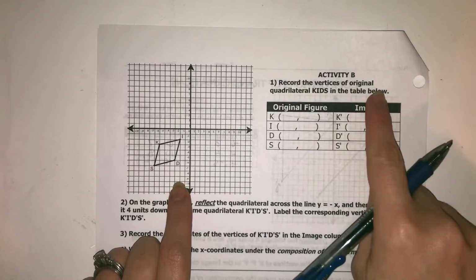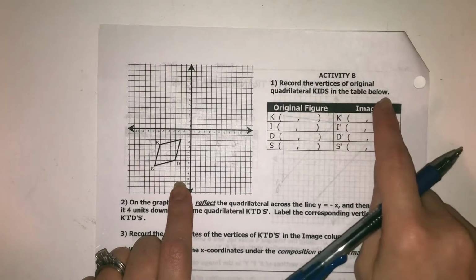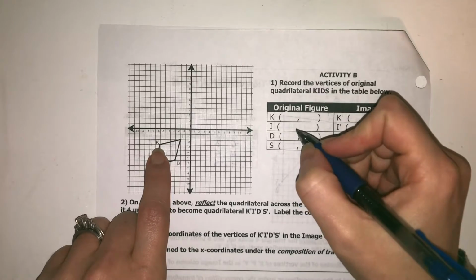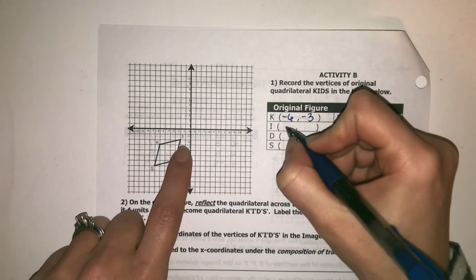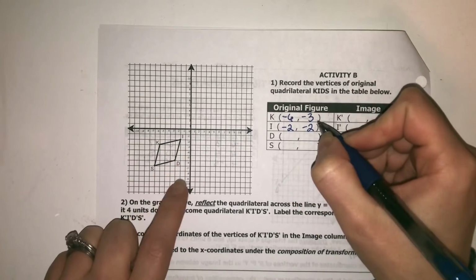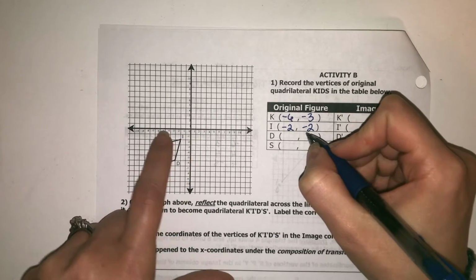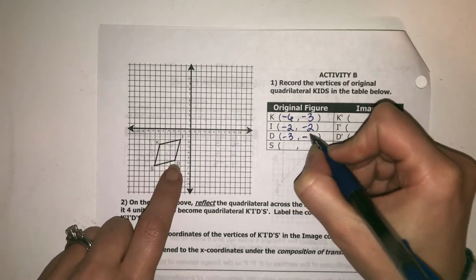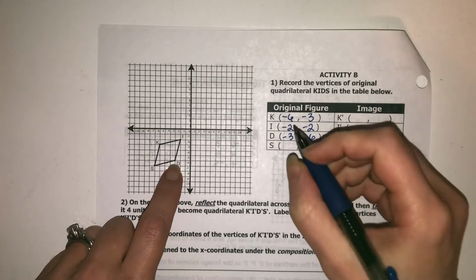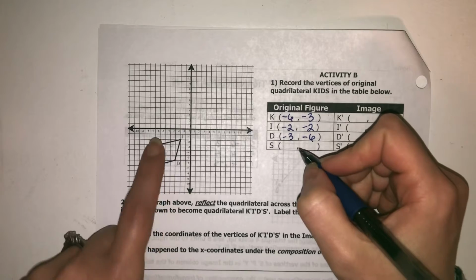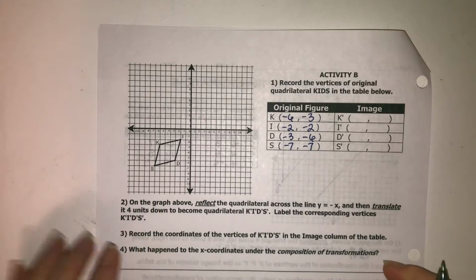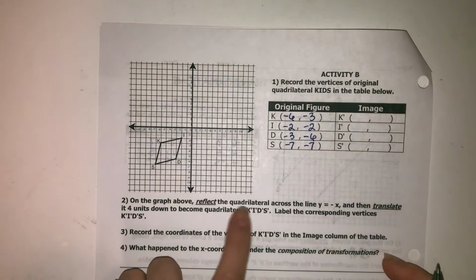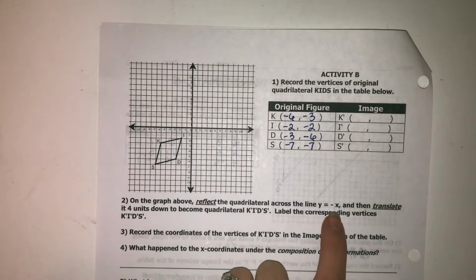All right, next. It says record the vertices of the original quadrilateral KIDS in the table below. So K is at negative 6, negative 3. I is at negative 2, negative 2. D is at negative 1, negative 6. And S is at negative 7, negative 7. So it says on the graph above, reflect the quadrilateral across the line y equals negative x.